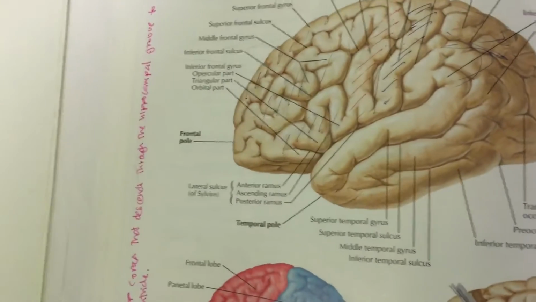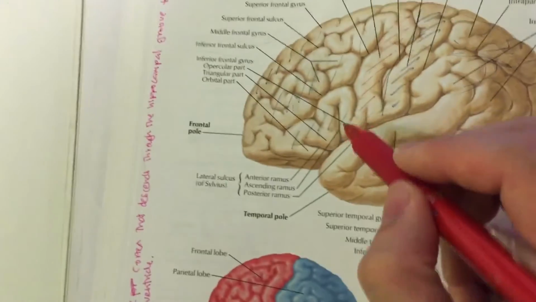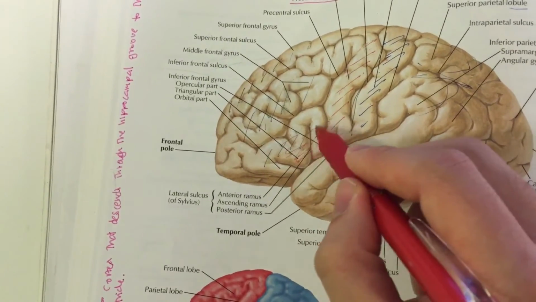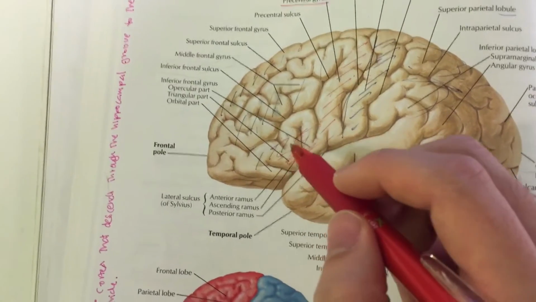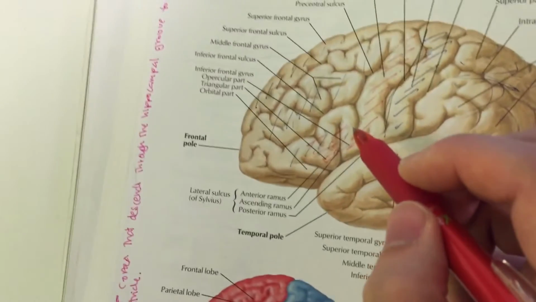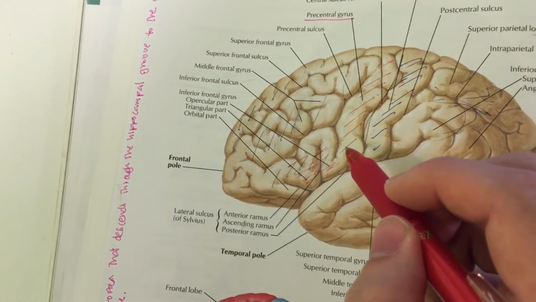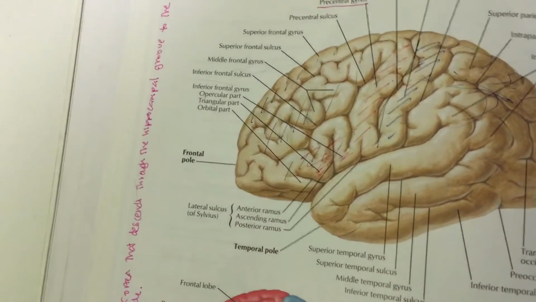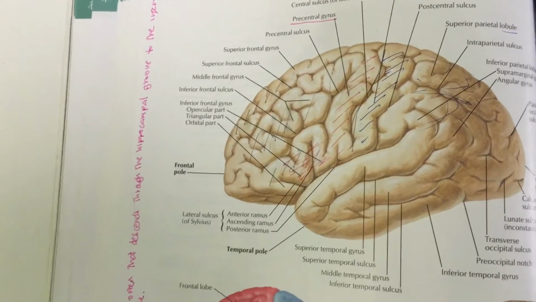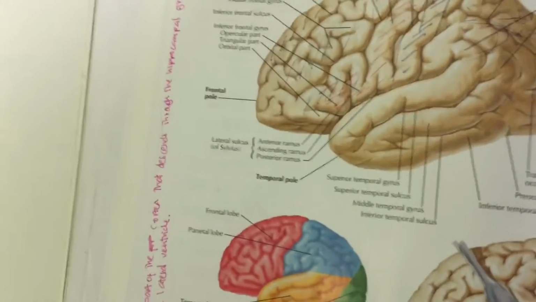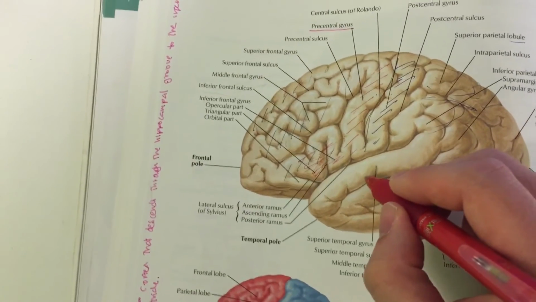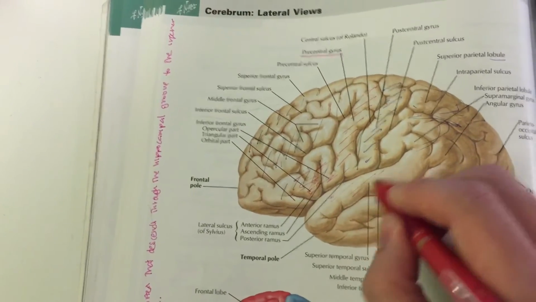The Broca's area is going to be found here. You see this triangular part and the operculum of the frontal lobe. So where can you say you find it? In the inferior frontal gyrus. Then where is the Wernicke area going to be found? It is found on the temporal lobe. What part? The superior temporal gyrus. So on the superior temporal gyrus is where you find the Wernicke area.